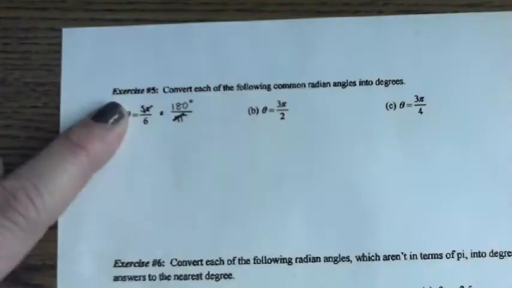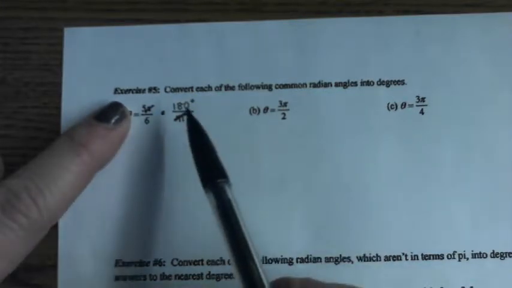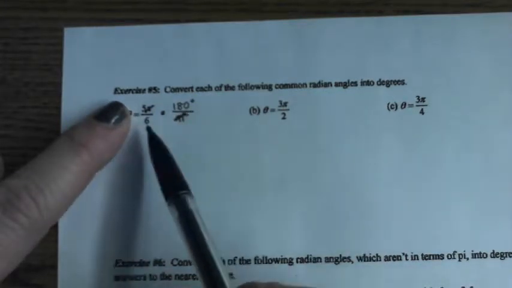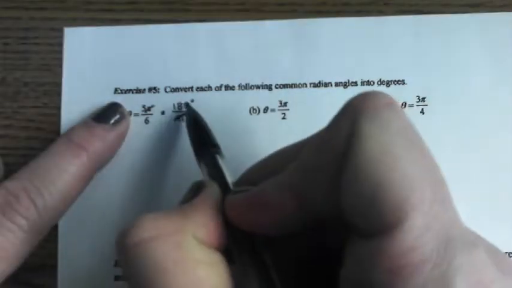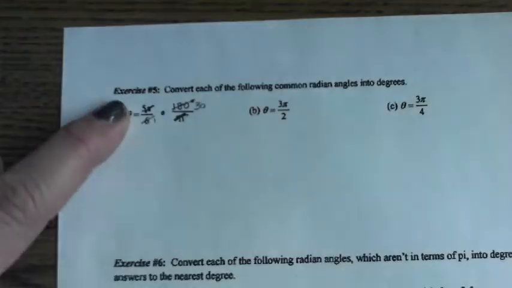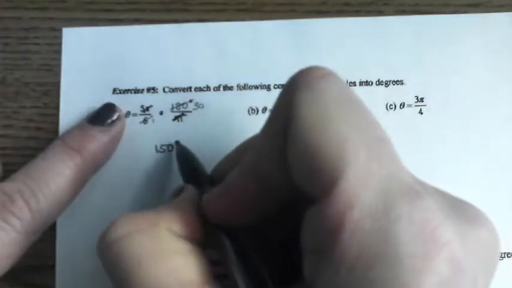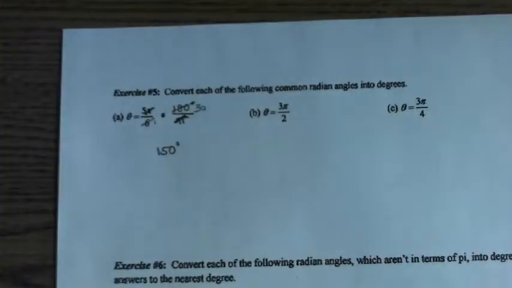And rather than actually multiplying 5 times 180 and getting a huge number, we can reduce things first. 180 and 6 reduces to 30 and 1. So on your numerator, you end up with 5 times 30, which is 150, over 1 on your denominator. So that's 150 degrees.